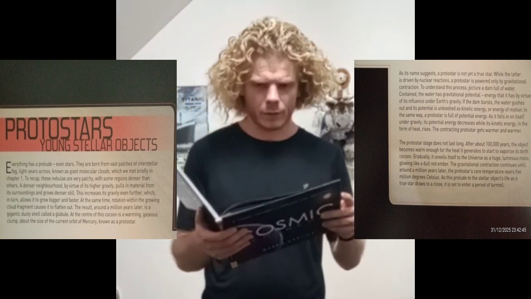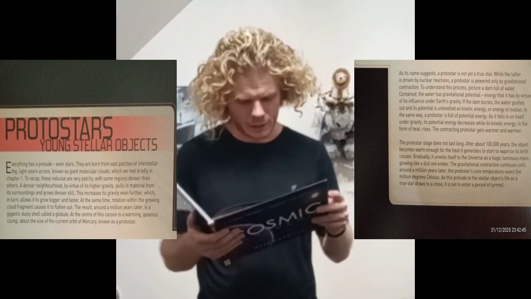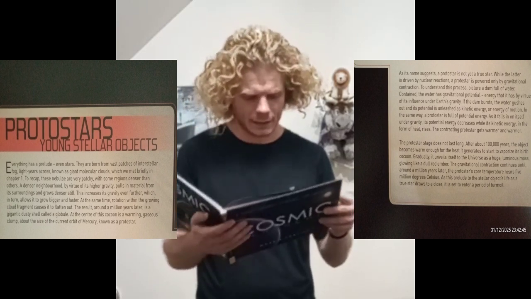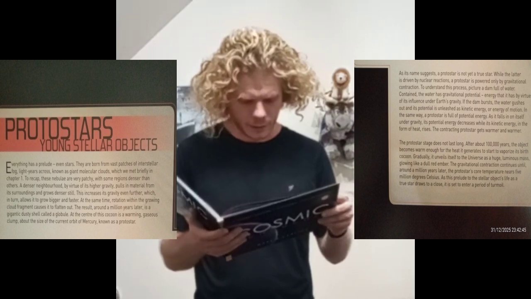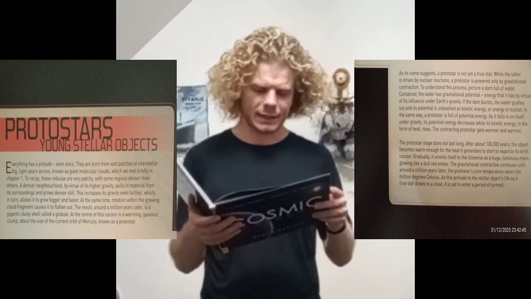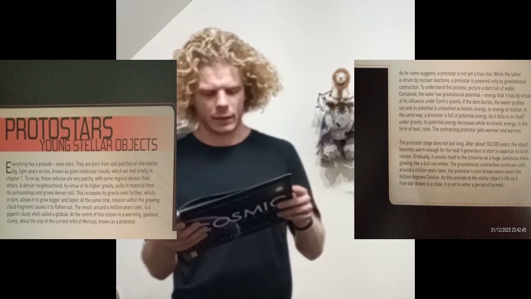Somehow the birth core vaporizes. So the center in the middle, it was the gaseous clump. So the gas in the middle gets warm and vaporizes. Gradually, it unveils itself to the universe as a huge luminous mass, glowing like a dull red ember.